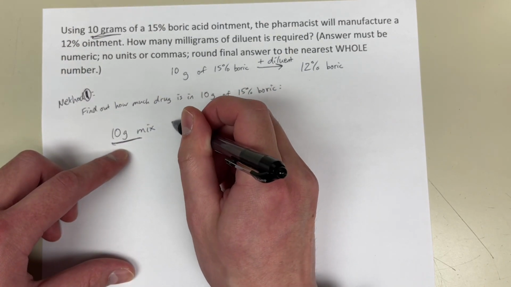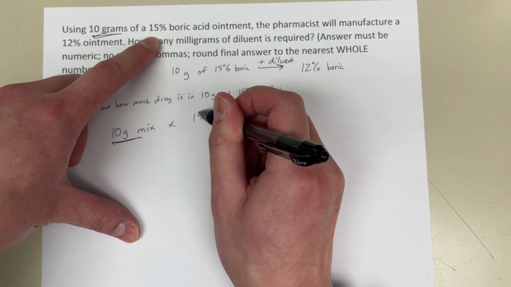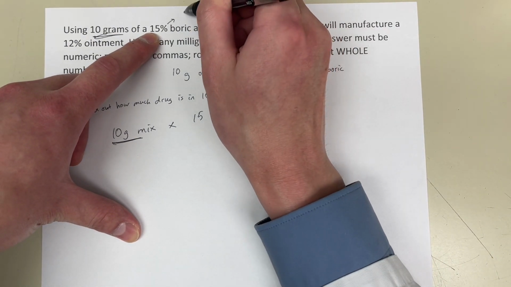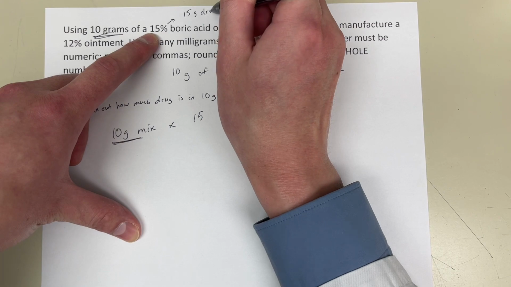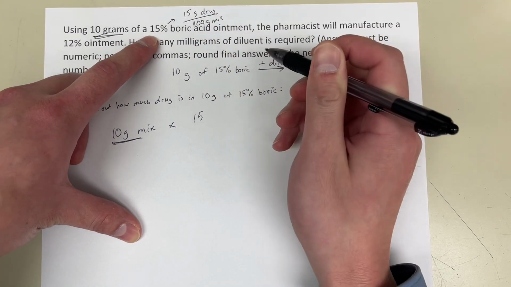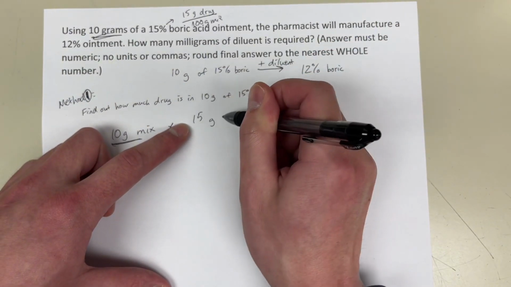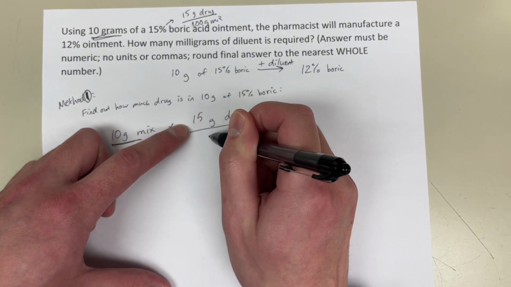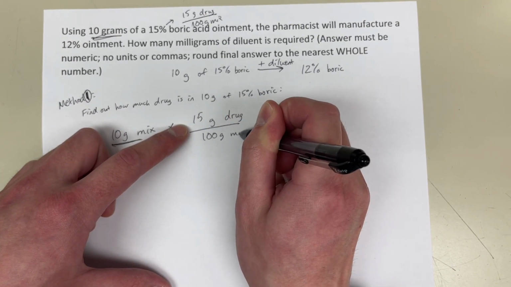So I'm going to multiply that by 15% boric acid, and 15% is the same thing as 15 grams of drug over 100 grams of the total mixture, right? So that's 15 grams of the boric acid, also known as the drug, over 100 grams of mixture.